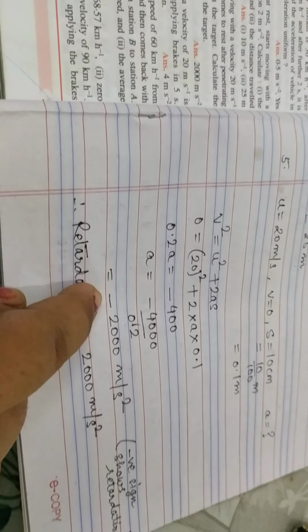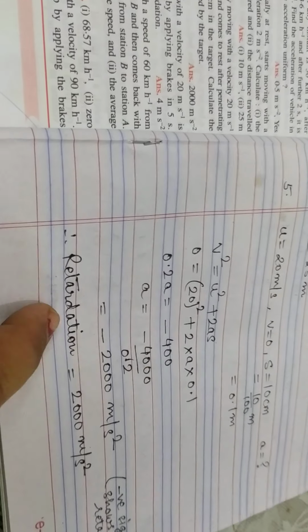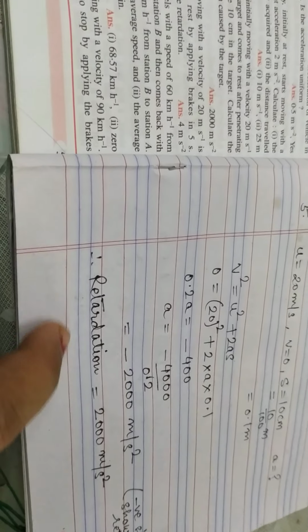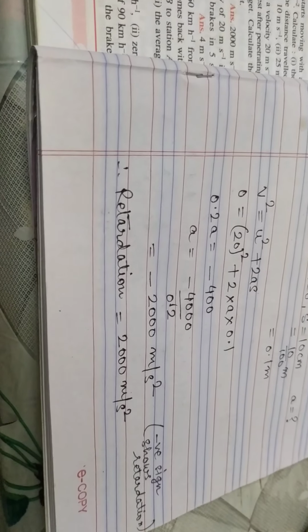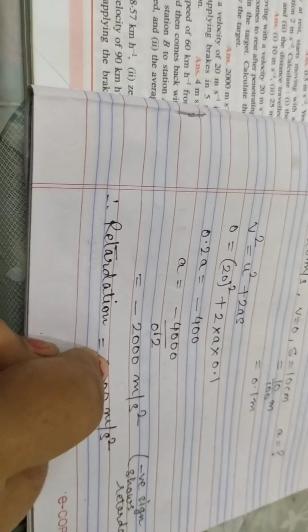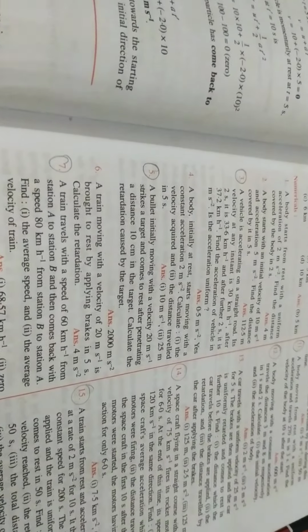This minus sign shows that this is retardation. Now when you have to write, either you say the acceleration was minus 2000 meter per second square, or you say retardation was 2000 meter per second square. Don't ever say that acceleration is 2000 meter per second square for this problem, or don't ever say that retardation is minus 2000 meter per second square. As soon as you write retardation here, the minus sign should be removed. This is very important, otherwise your marks will be deducted.